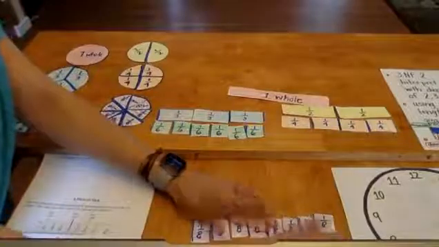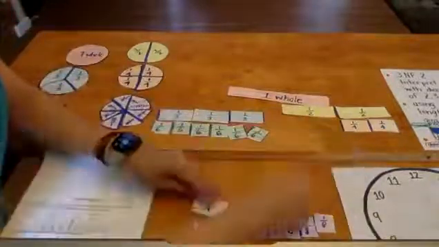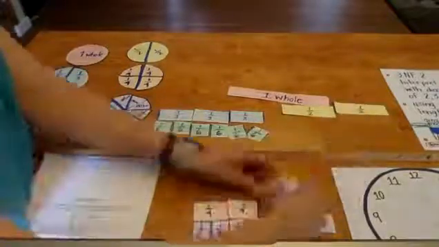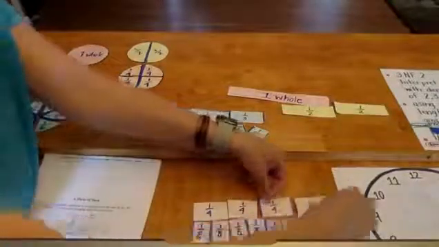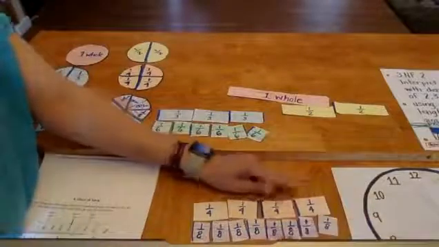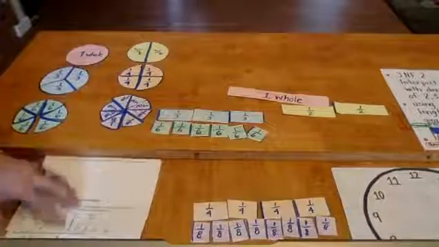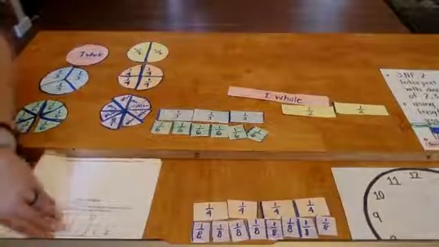And the question is saying, I'm going to bring down my fourths. It's saying if the number line was in fourths, which colors of string could be measured in fourths?